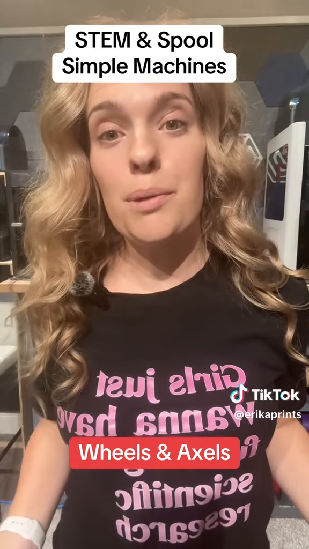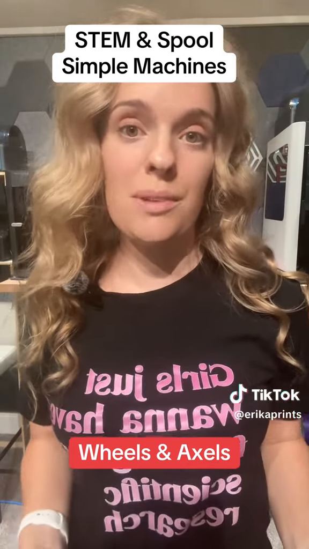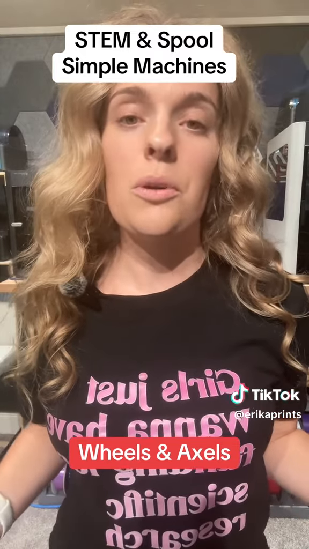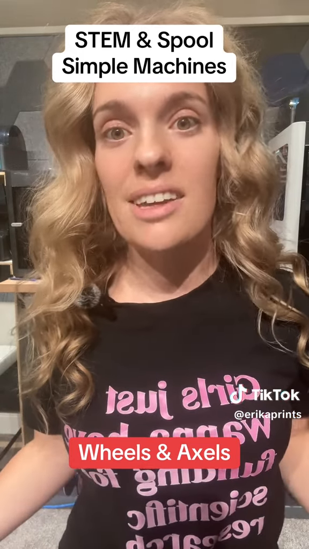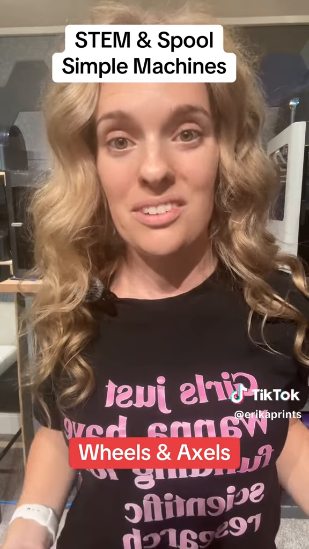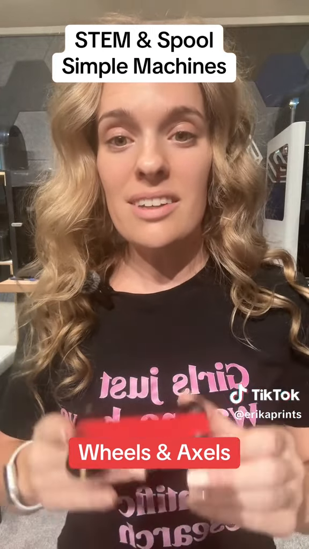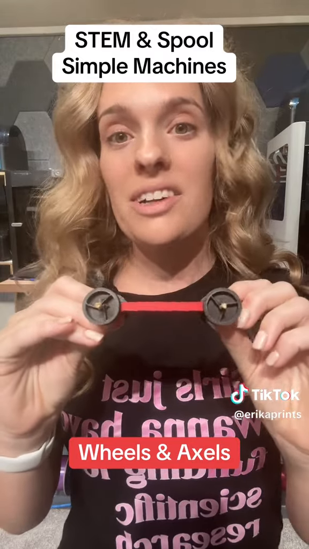Today we are talking about simple machines. These are machines that humans have been using for thousands of years to increase their force advantage, or mechanical advantage, in completing a task, requiring less work for the same results. What we're talking about today are the wheel and axle, and there is no better example of this than the car.